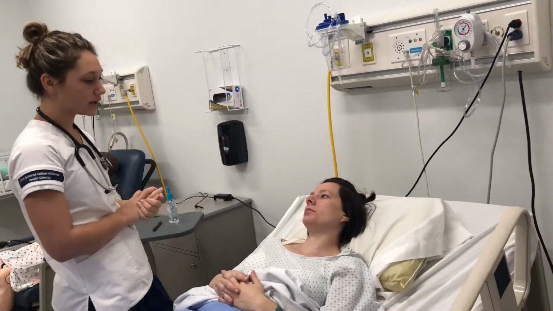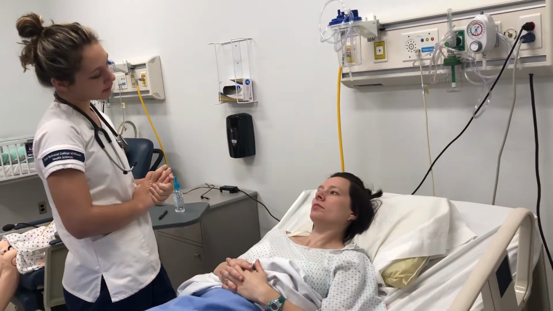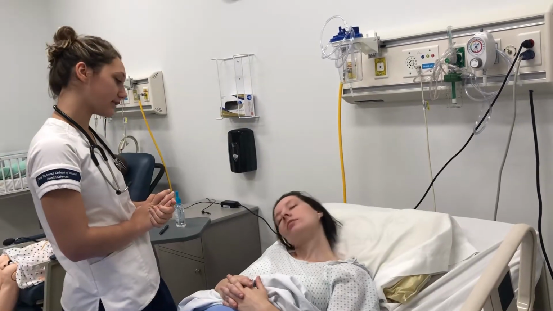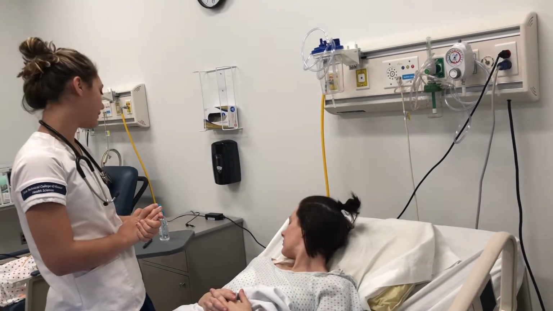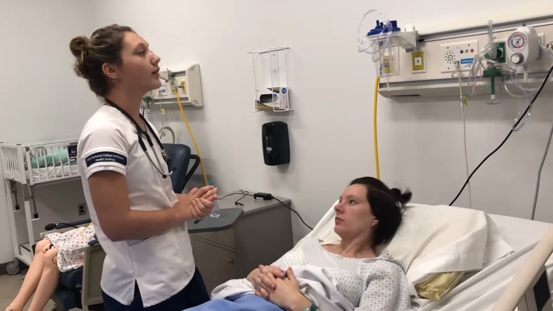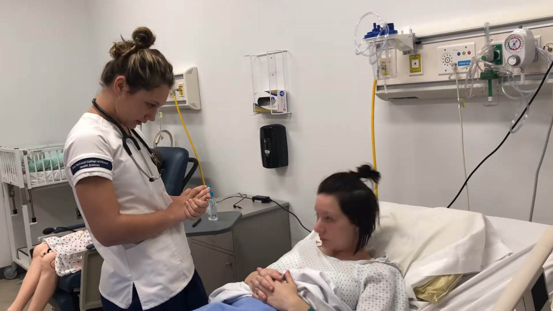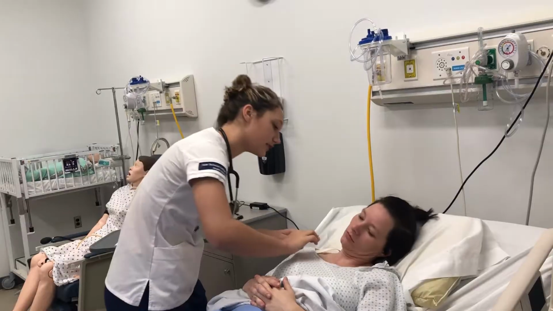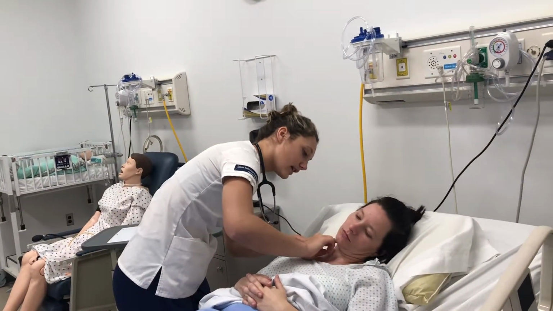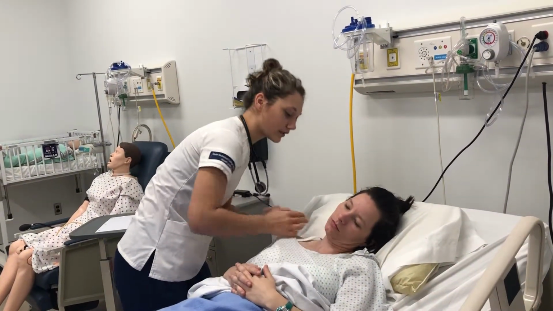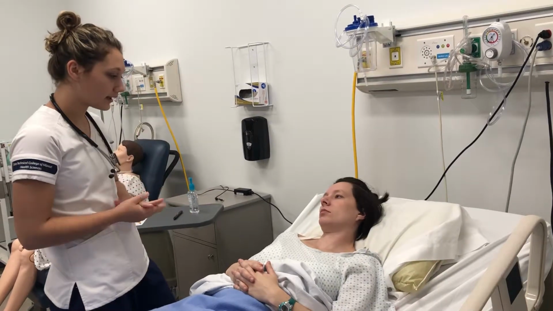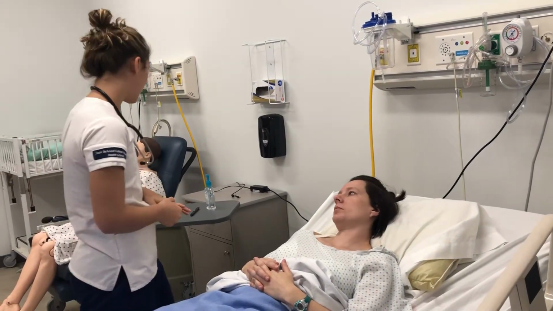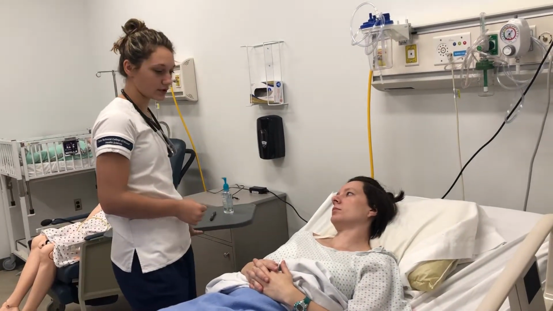Okay, now we're gonna do some range of motion. Can you touch your ear to your shoulder, both sides? Can you turn your head left or right? And then go back and touch your chin. Perfect, all right. And now I'm gonna check your neck for jugular vein distension. I don't see any, so we're all doing good there. Are you in any pain or anything right now? No. Okay. So now I'm going to move to your chest.